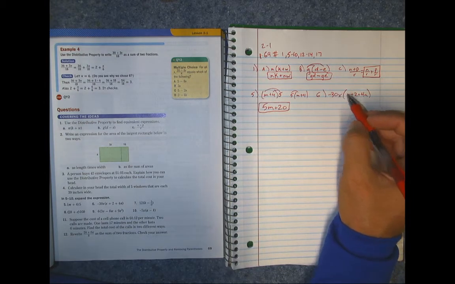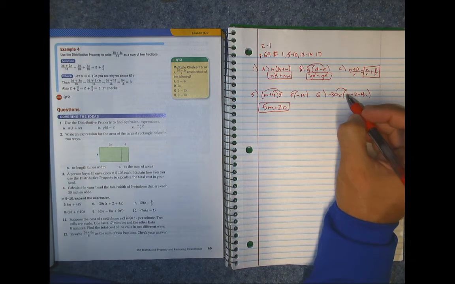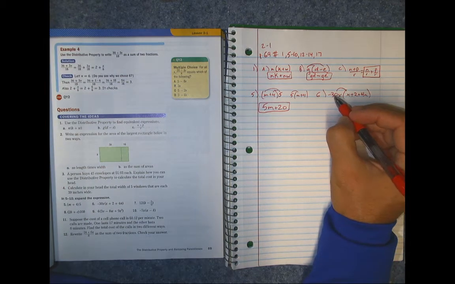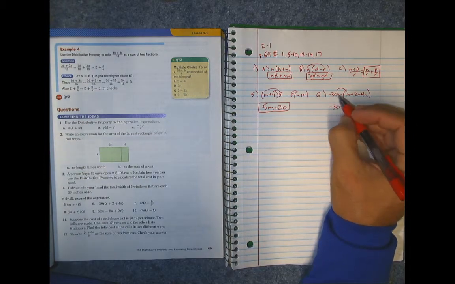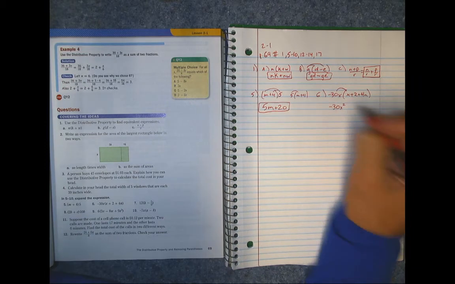So when I go ahead and multiply this times this, first of all, there's really a 1 in front of this. So in terms of multiplying the number, anything times 1 is itself. So my first term is going to have a negative 30 coefficient. That's called a coefficient. And the variable is x times x. That's going to be x squared.